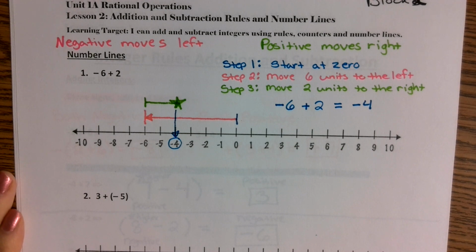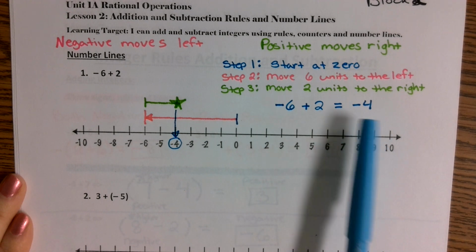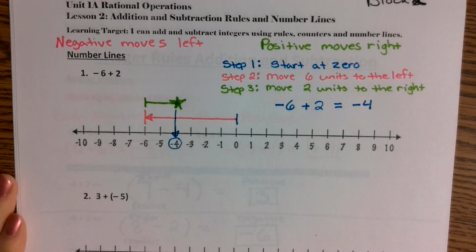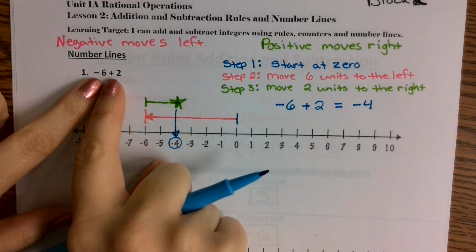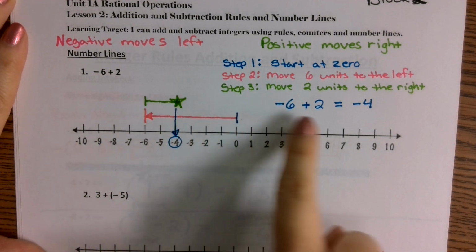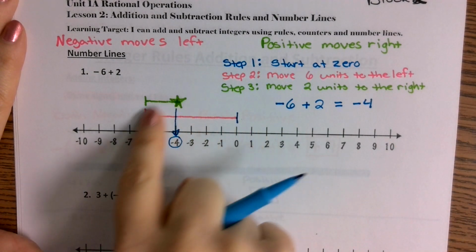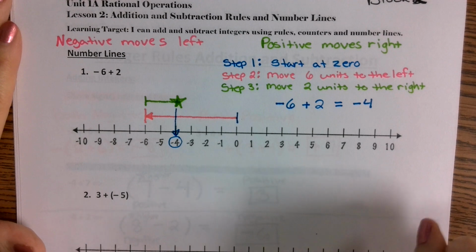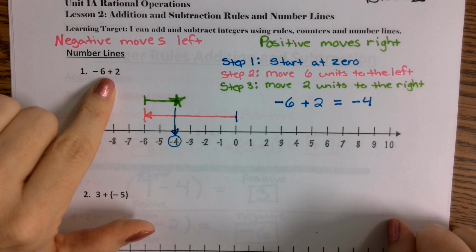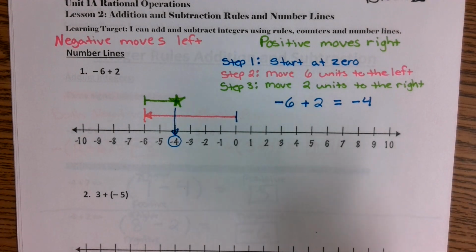We want to make sure we understand what the model looks like and what the solution is going to give us. So there's different ways that this question could be posed to you. It could be posed in the way that I just showed you. I have -6 plus 2. I want you to model it on the number line and then tell me the solution. Or it could be modeled on the number line already for you, and you have to write down what the problem was and what the solution was.